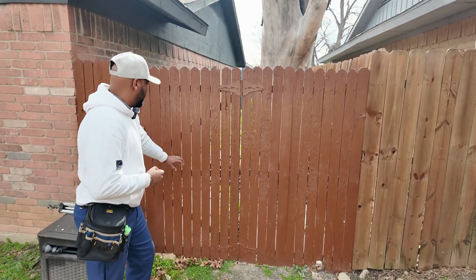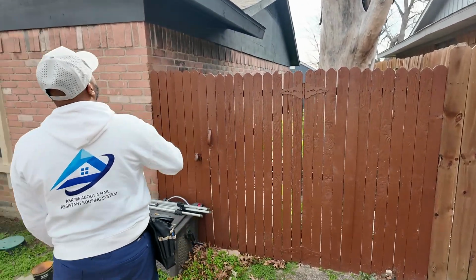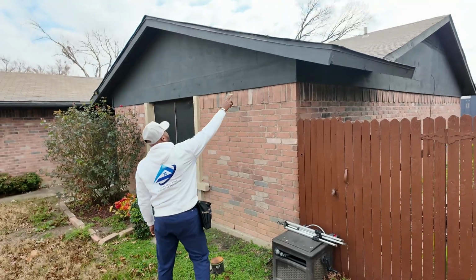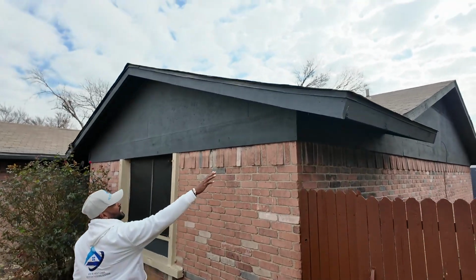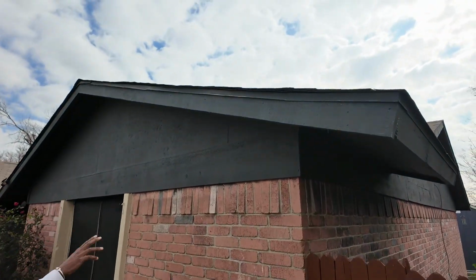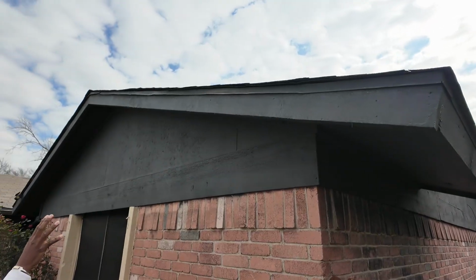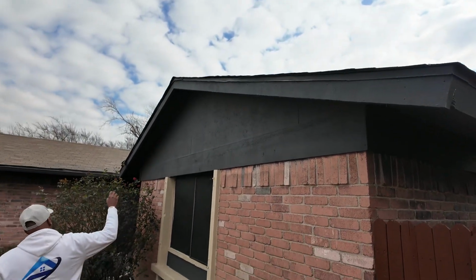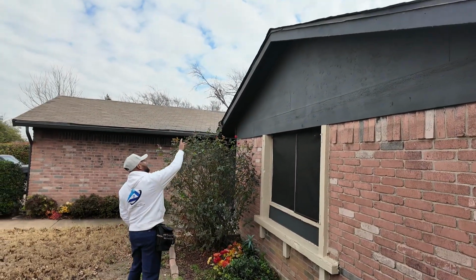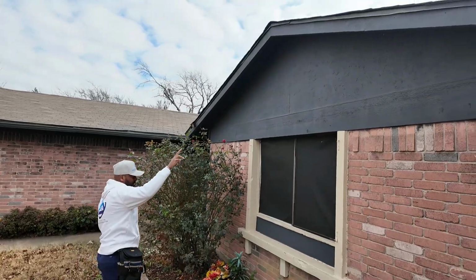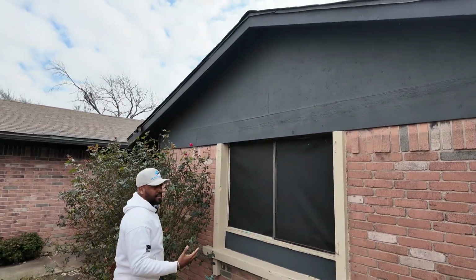Okay. So I don't see anything here, so I'm going to keep moving forward. I'm going to look up here at the rake to see if I find any, again, evidence of any paint or anything that's missing from damages to the hail. I don't see anything up here in the wood area. And now I'm going to take a look at the window screens.